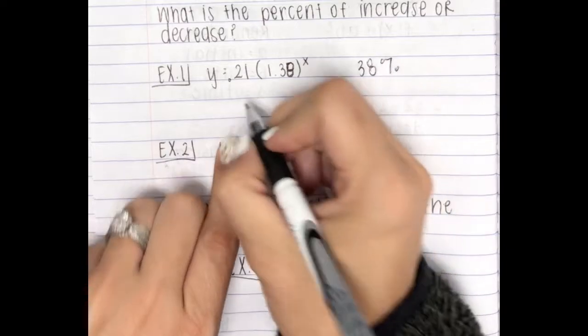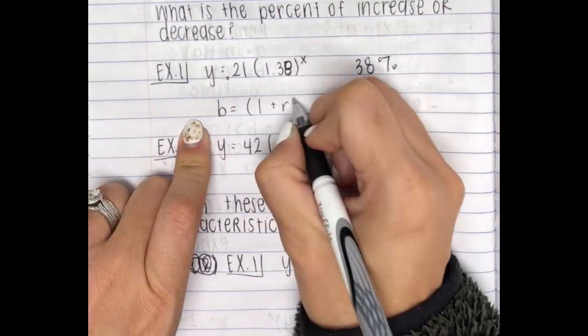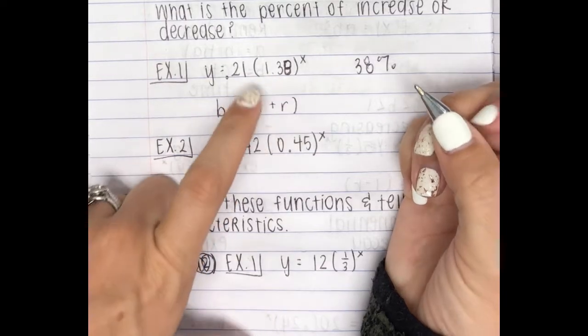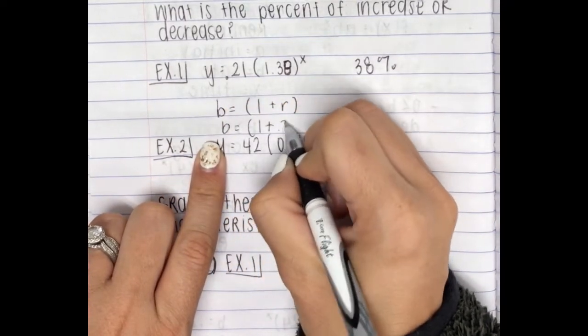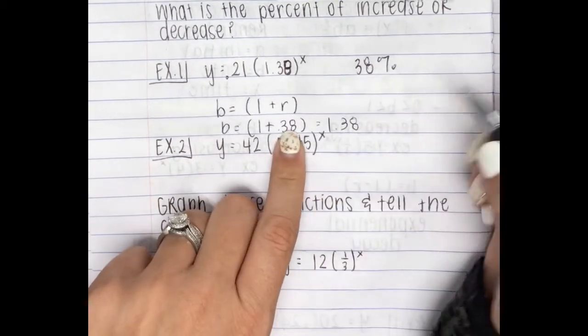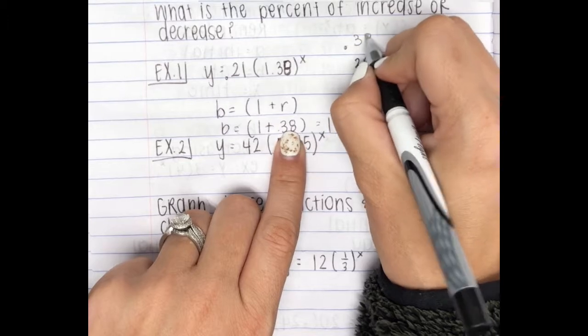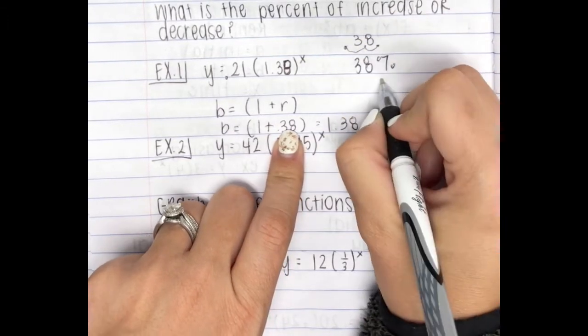Because your b value, if it's increasing, is 1 plus whatever your r is. So 1 plus 0.38 is what would give us 1.38. And then 0.38 as a percentage, you're moving the decimal 2 times to get 38%.